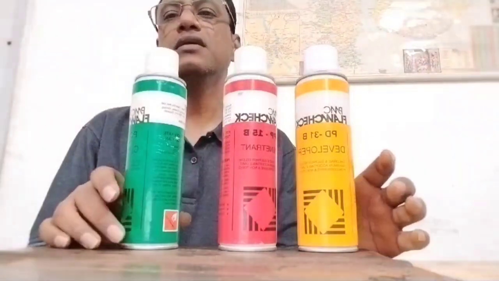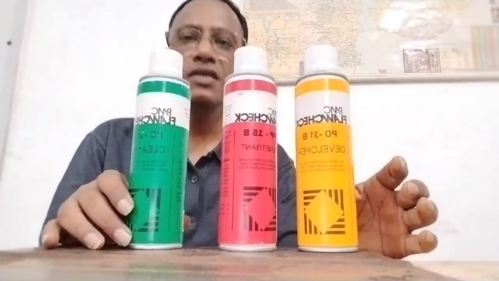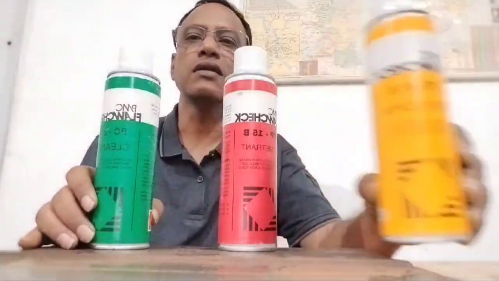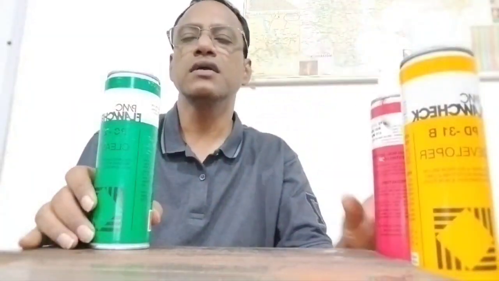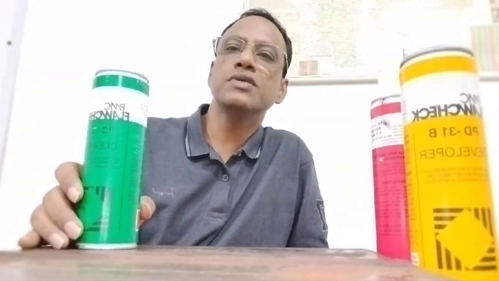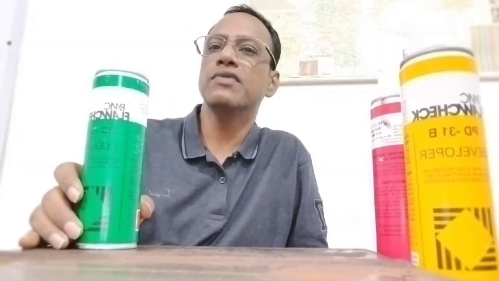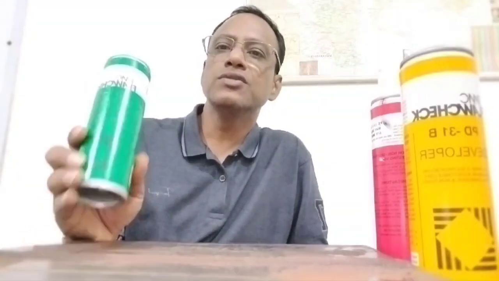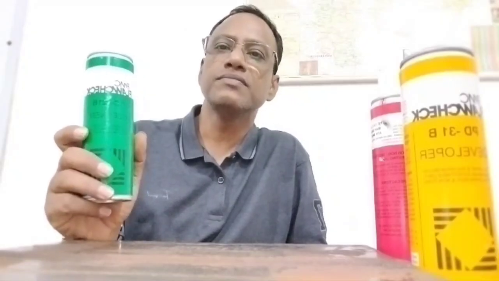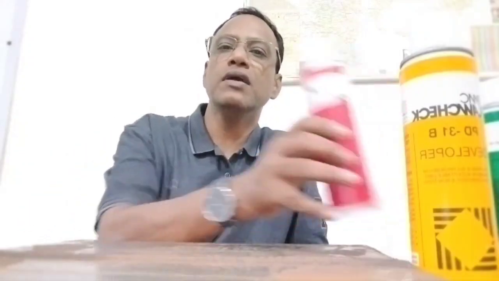So cleaner, that is green in the bottle, and the purpose of cleaner is to carry out the pre-cleaning before starting the penetrant testing. After the surface preparation and visual inspection, we should clean our area of interest, that is weld plus heat affected zone up to 25 mm on both sides, by thorough application of this cleaner onto our job surface. When it is assured that your job surface is clean, then we will apply the penetrant by the process of spraying.